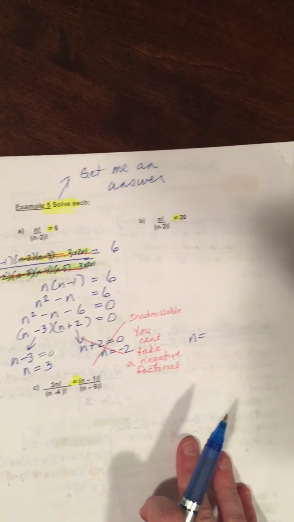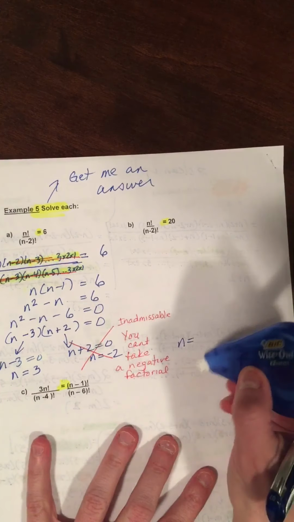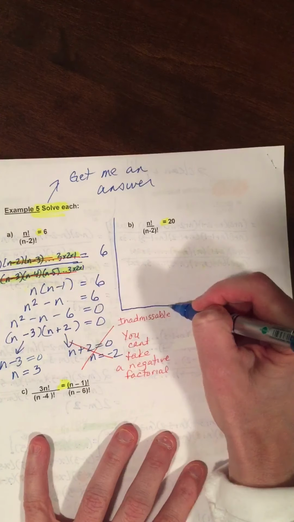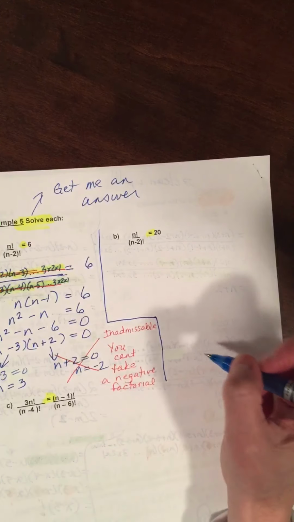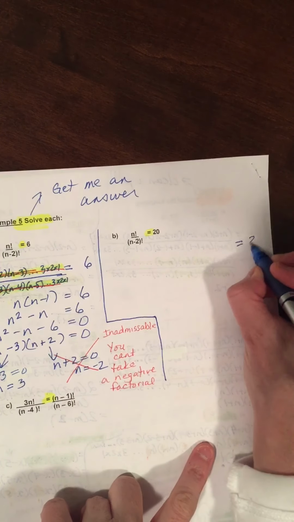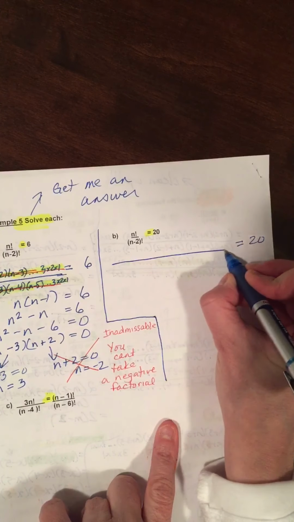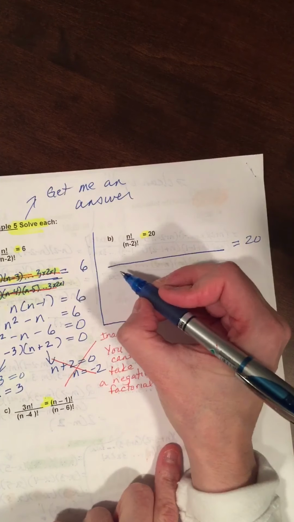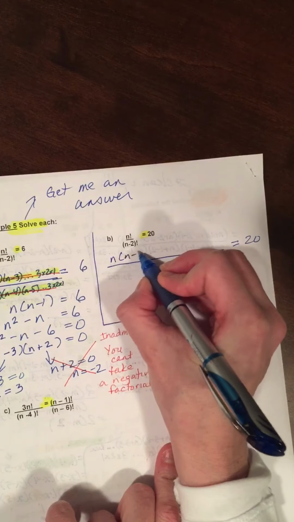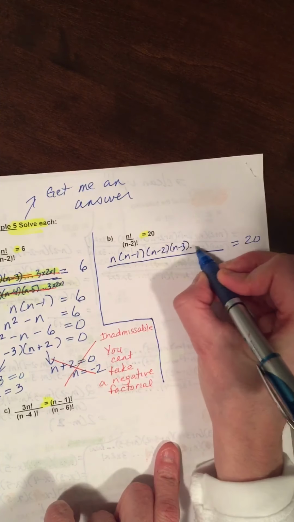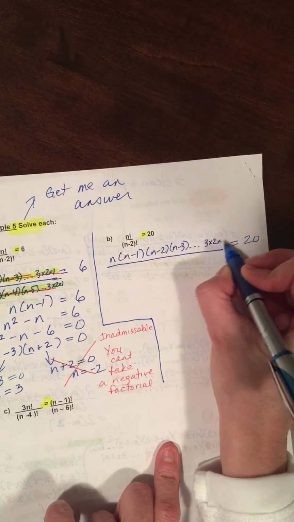Okay, let's try another one. I'm going to wipe this out here. Let's try another one. All right, on the right-hand side, I'm going to put the 20. On the left-hand side, I'm going to clean things up. Well, n factorial, I know that that's n minus 1, n minus 2, n minus 3, ... 3, 2, 1.